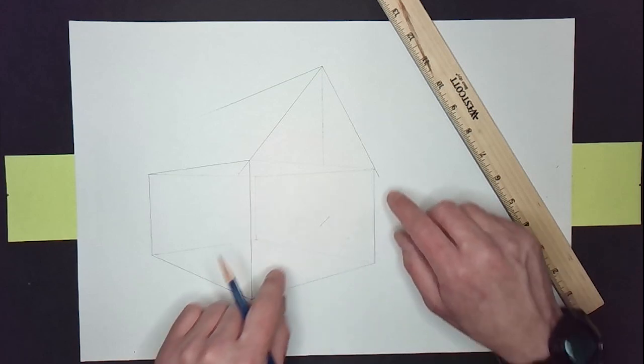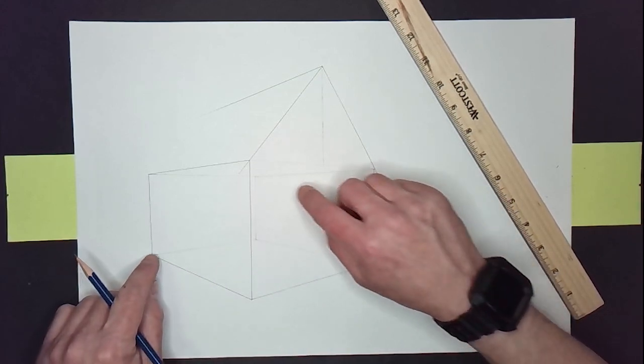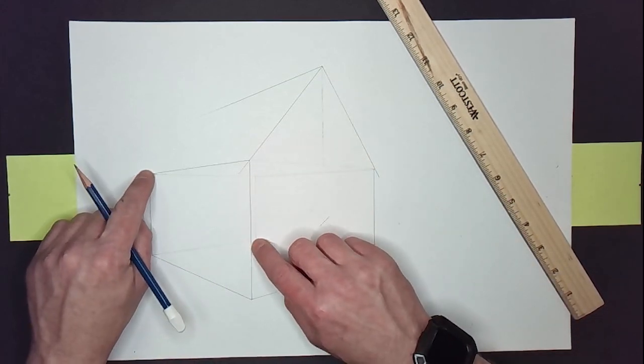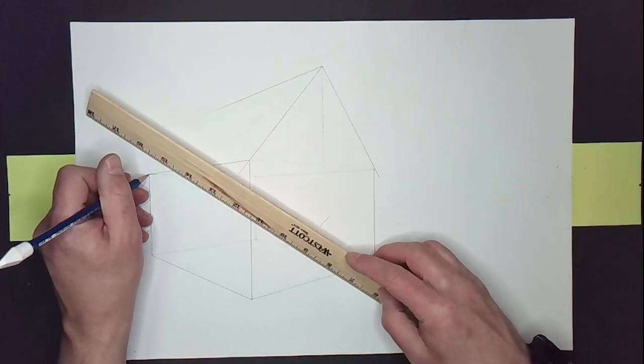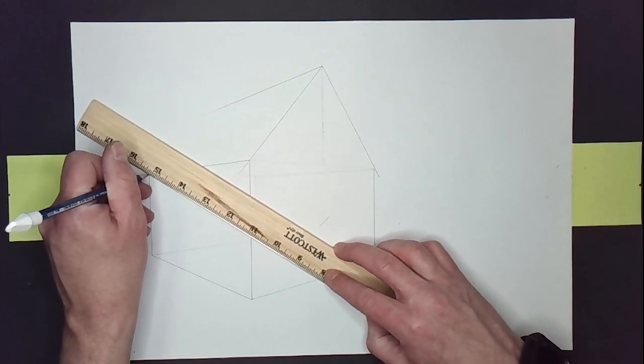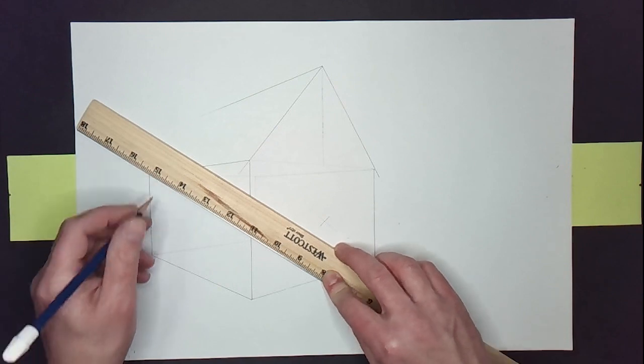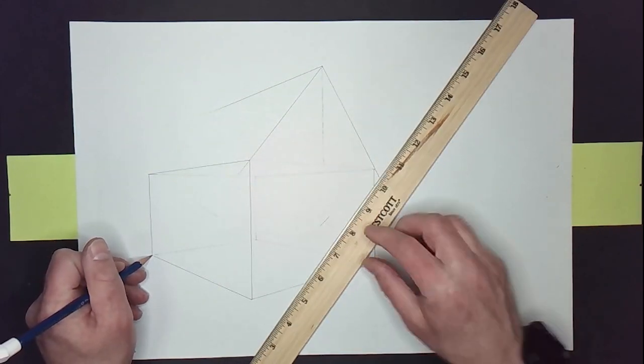In order to draw this X in the middle, we are going to do the same thing from these two corners right here and right here. And remember, you don't have to go all the way from corner to corner. You're looking for a little X in the middle of that side of the building.